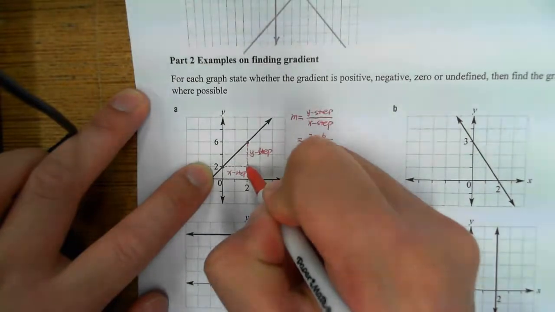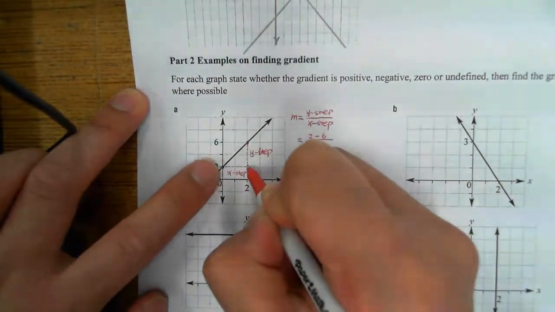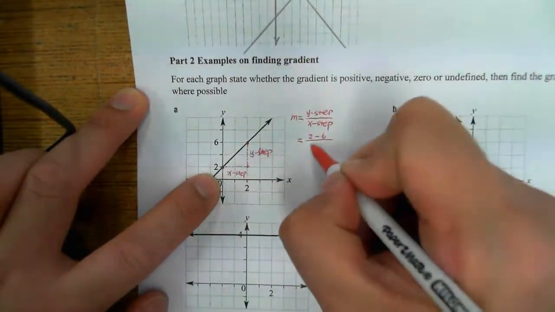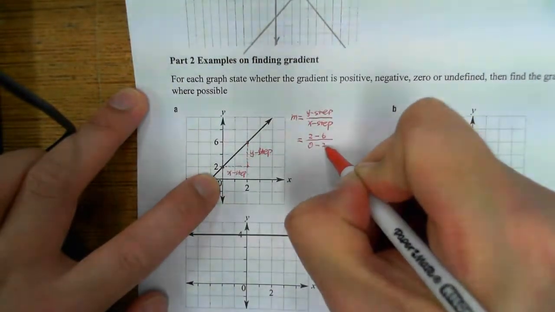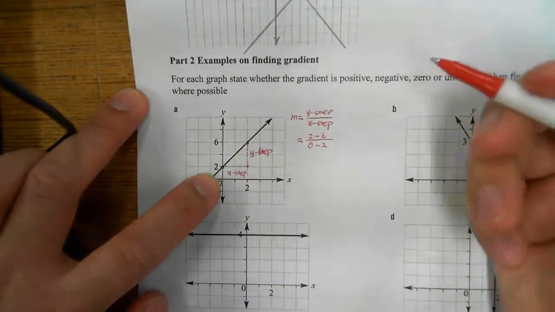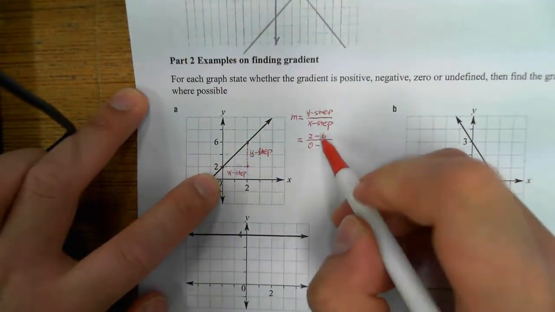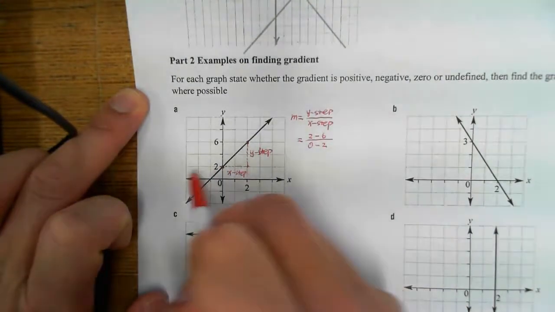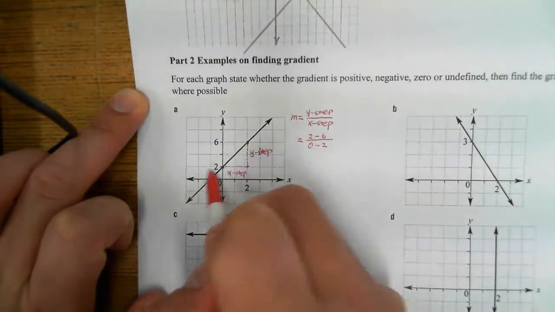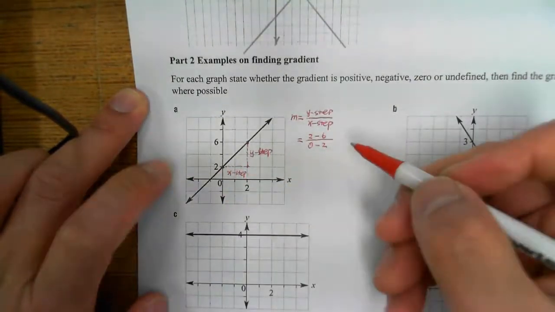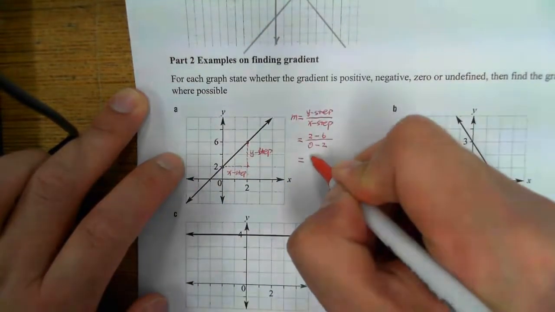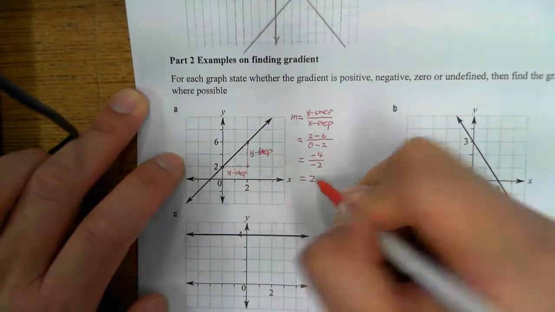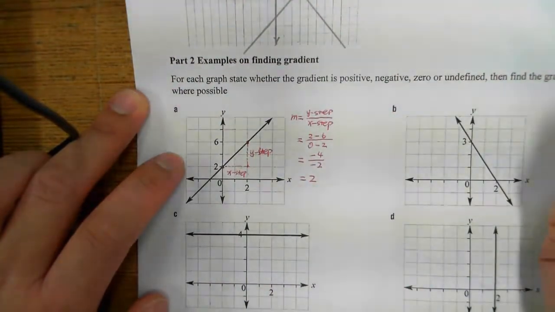Now I continue from this point to this point, which means I start from 2 and finish at 0. So I use 0 take away 2. Let me explain that again. This is negative 2, that means I walked 2 steps, but the direction is the negative direction, to the left. So to the left is negative. And then we calculate negative 4 take away negative 2. The answer is 2. So the gradient is 2 for this question.